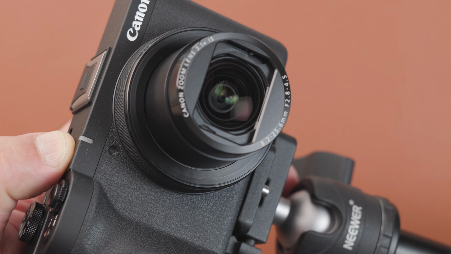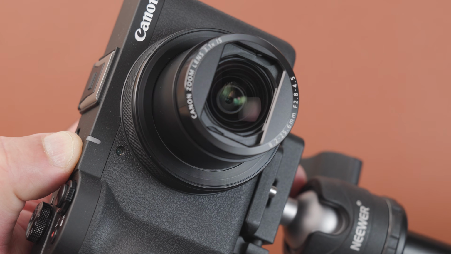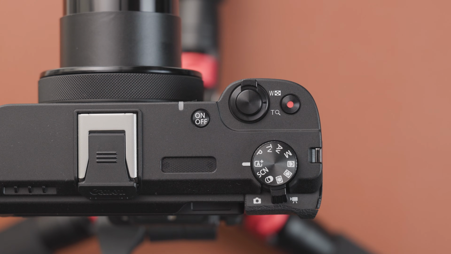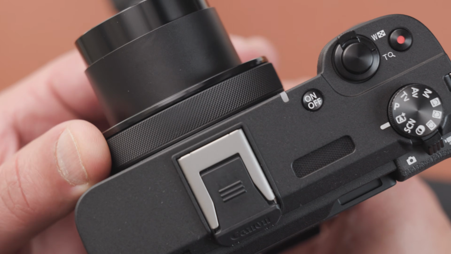If you want slightly better performance than your smartphone from this Canon PowerShot V1, then just put the camera in full auto mode and you are ready to go. But if you want to use this camera to its full potential, then this video is for you.